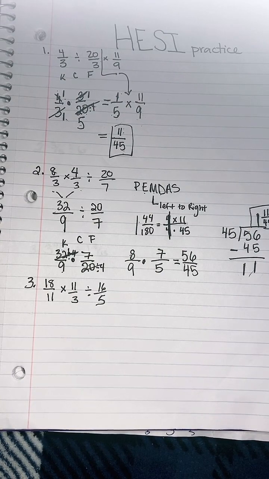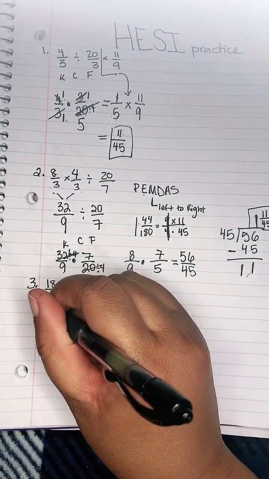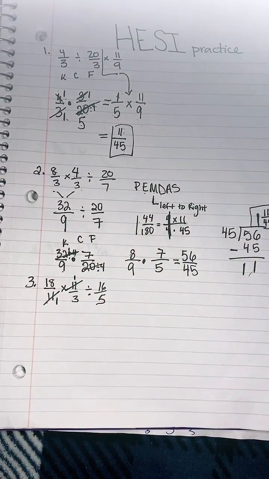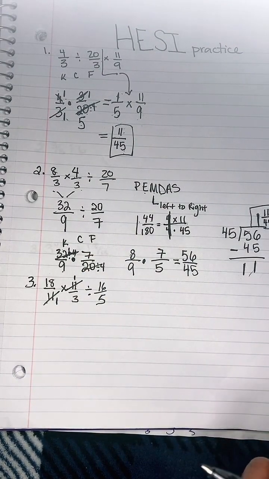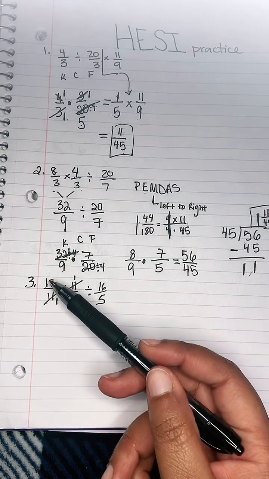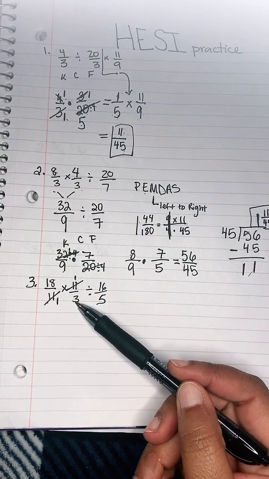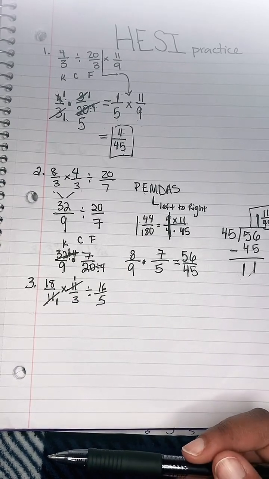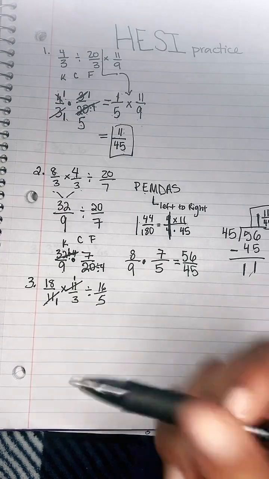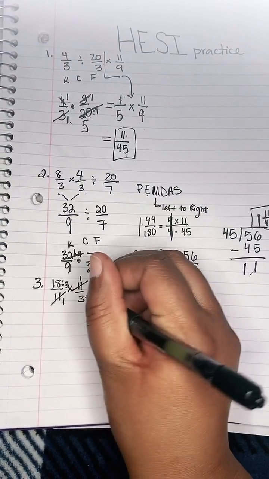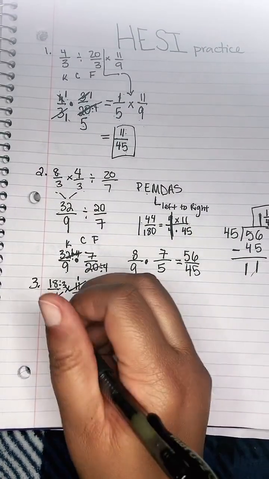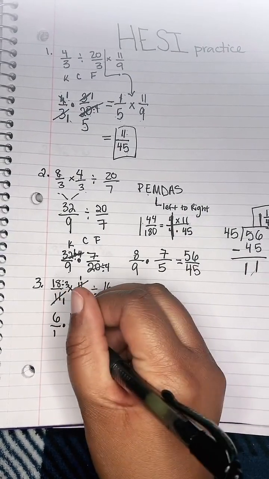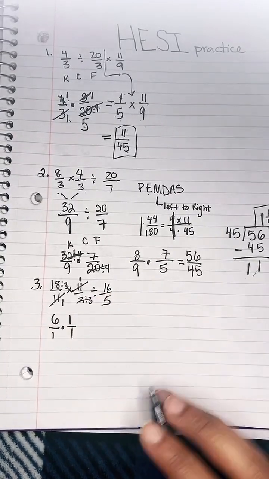That's awesome. So 11 and 11 cancel because 11 divided by 11 is 1. So we can put 1 here and 1 here. Okay. Now, I think I saw somebody say, what about 18 and 3? Can we cross simplify here? 18 divided by 3 and 3 divided by 3. Perfect. So 18 divided by 3 is 6 over 1 times 1 over 3 divided by 3 just goes to a 1.